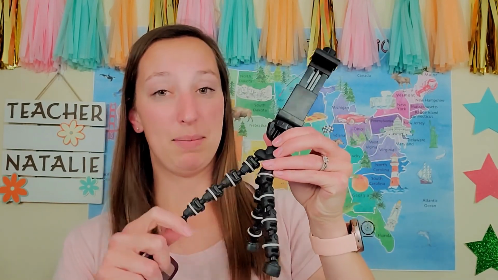So when you use your phone, you're going to need to prop it up on a tripod. This is what I use, this little tiny tripod. It's very great. These feet can move, so I can easily adjust it. If you don't have a tripod, don't worry about it. Just set your phone up on some books or use your laptop to prop it up. Anything to prop it up.